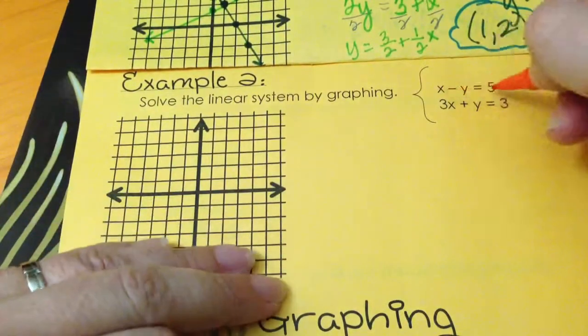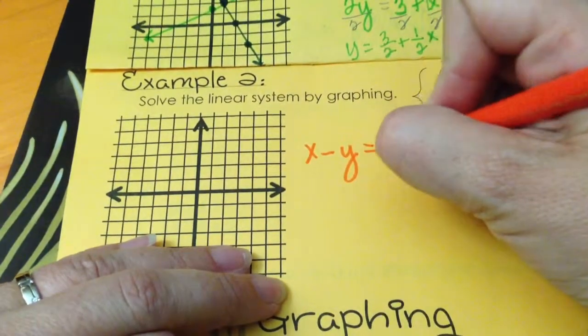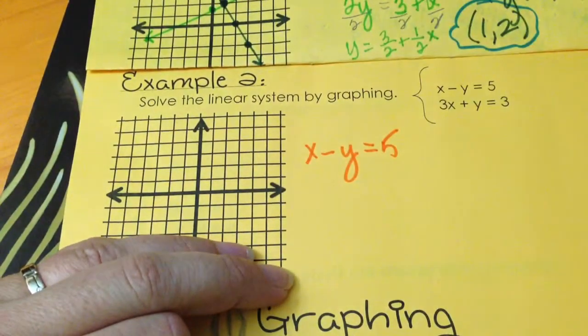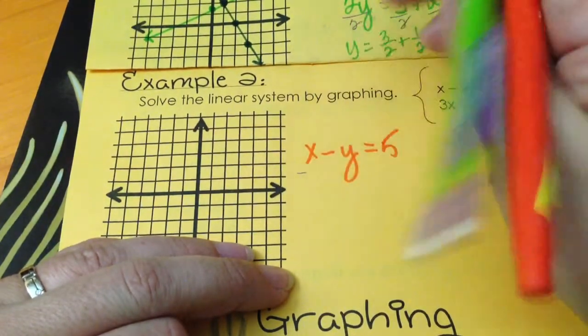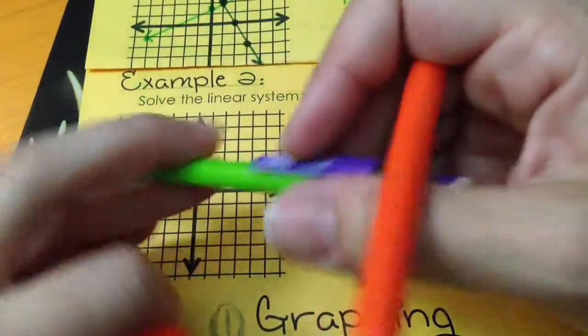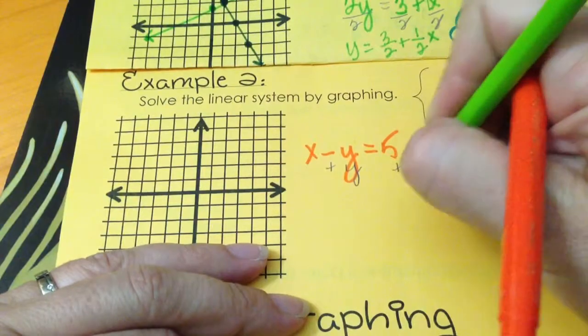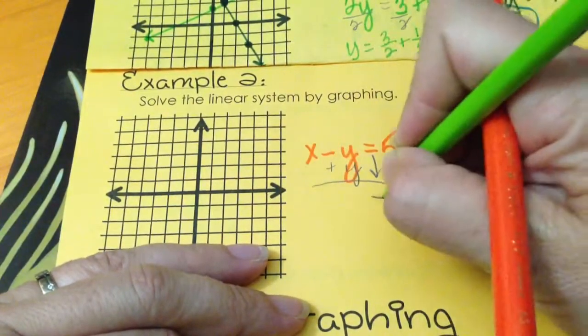I'm going to start to graph this system, but first I need to solve for y in both of these cases. In this equation, the first thing that I'm going to do to solve for y is subtract x from both. Oh, no, I'm going to change my mind. Y is being subtracted. We've seen this before. I want it to be positive. I'm going to add y to both sides. I can get into y equals.